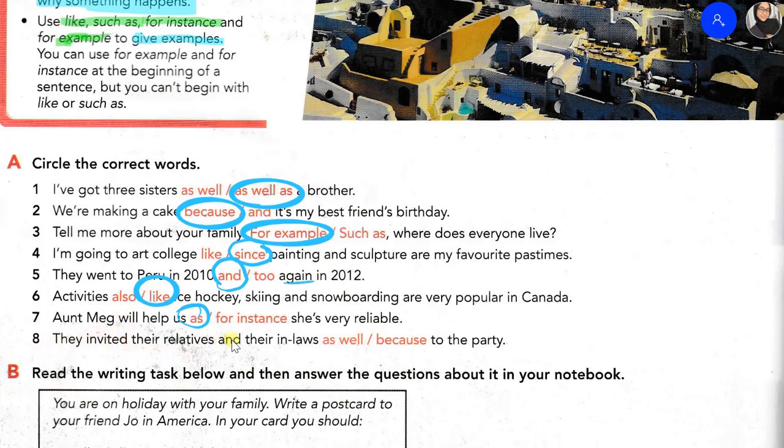They invited their relatives and their in-laws as well as or because to the party.